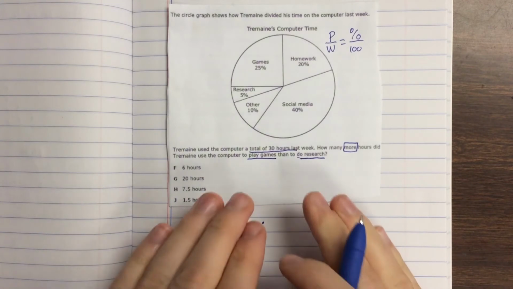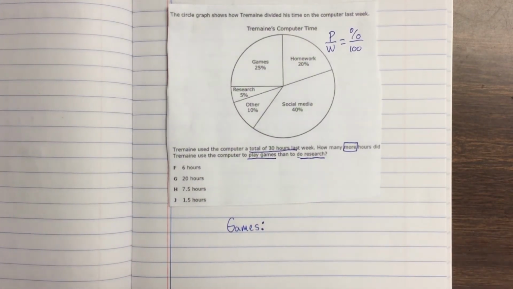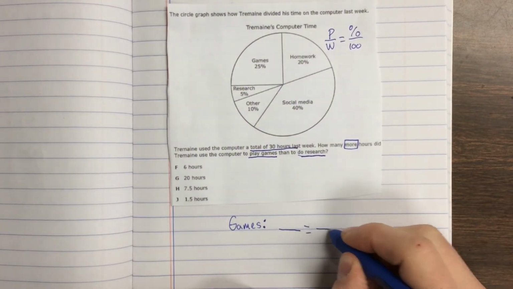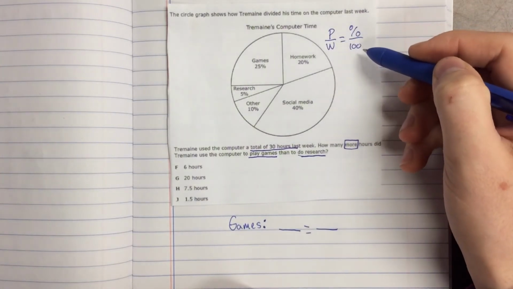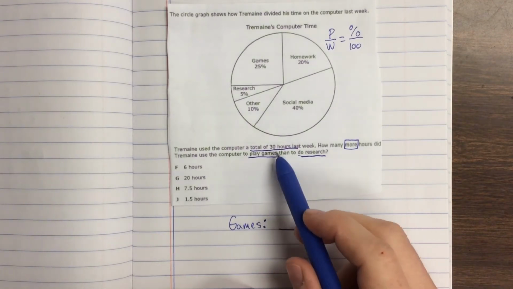He used his computer for a total of 30 hours last week. So we're going to have to figure out how many hours he actually spent playing games. So we're going to set up a proportion here. Part over whole equals percent over 100. So our part and our whole is what we're going to fill out first. So the whole would be the entire amount, right?